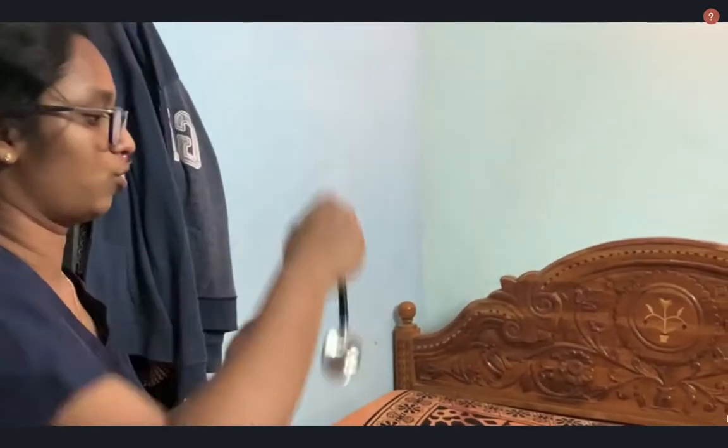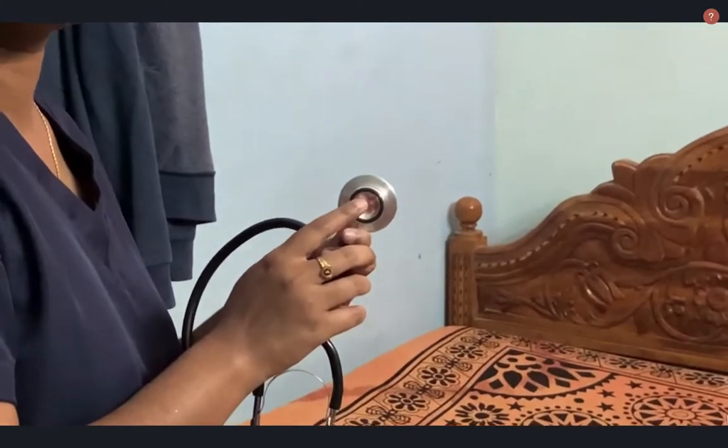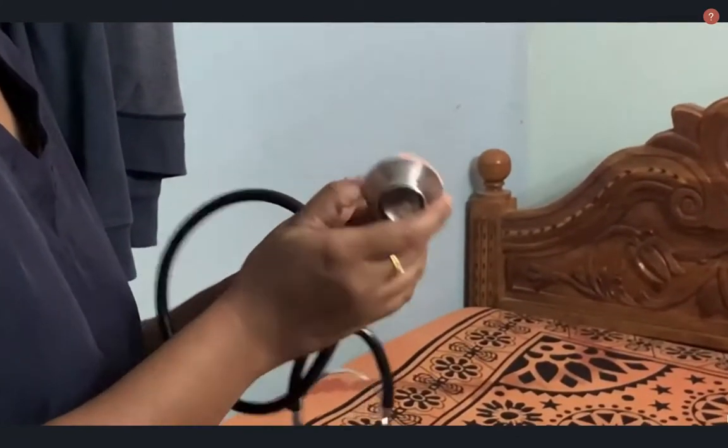Now we are going to examine or listen to the heart sounds. Before listening to the heart sounds, first know about your stethoscope. Generally, the diaphragm is used to listen to high-pitched sounds. The bell of the stethoscope is used to listen to low-pitched sounds.